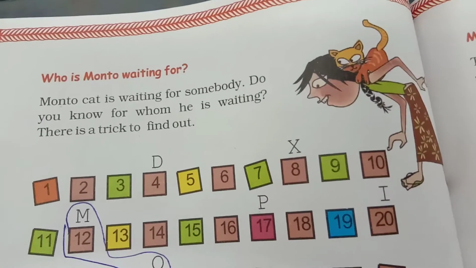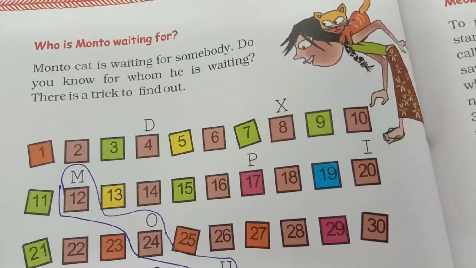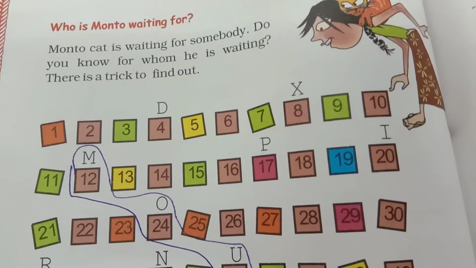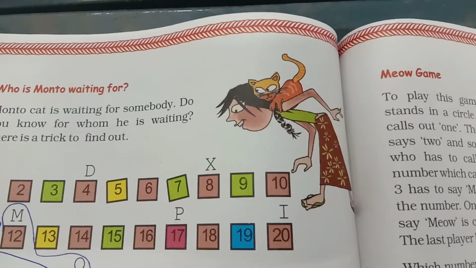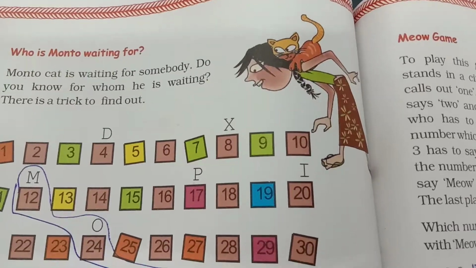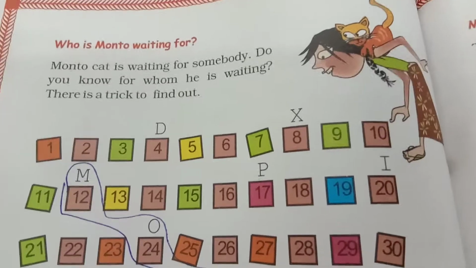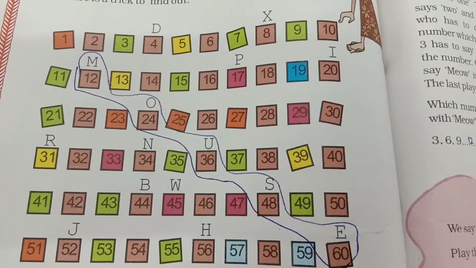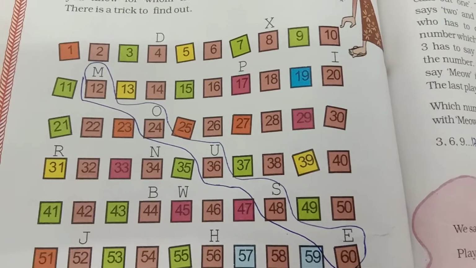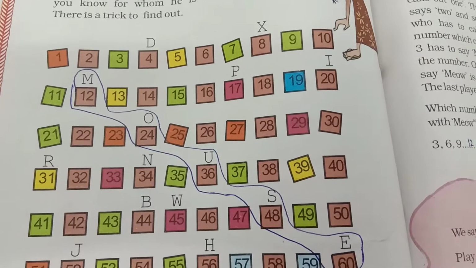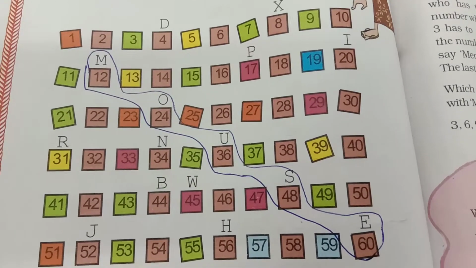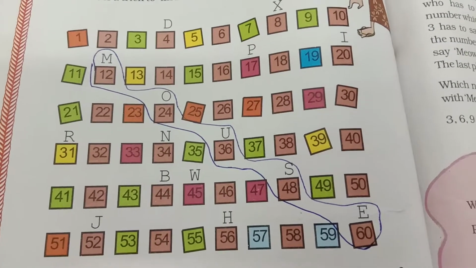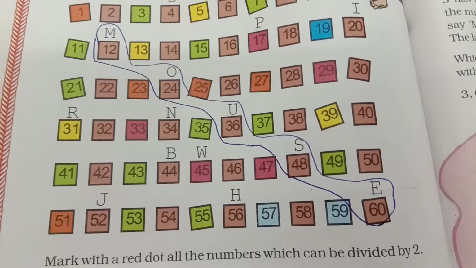Who is Monto waiting for? Monto the cat is waiting for somebody. Do you know for whom he is waiting? There is a trick to find out. Yes, here see, a girl is there. On her, this cat is there and its name is Monto. Monto is a cat. And here you have numbers 1 to 16 in different colors. And on some numbers we are finding some alphabetical letters. Like on 4 we have D, on 8 we have X, on 12 we have M, on 17 we have P, 20 we have I, and on 24 we have O, and so on.